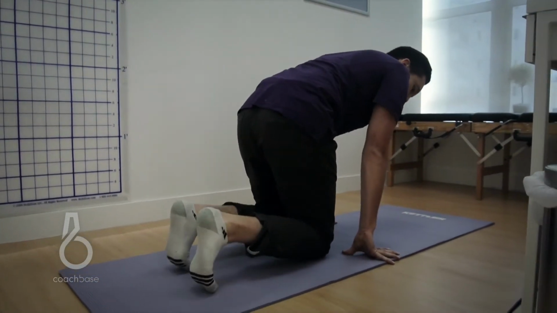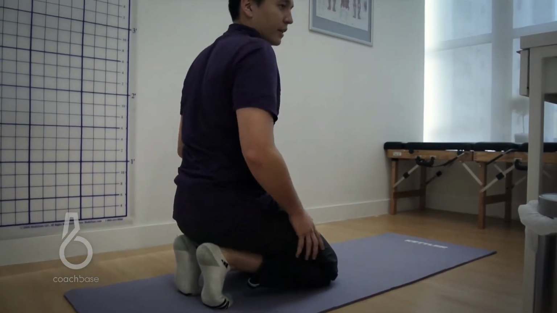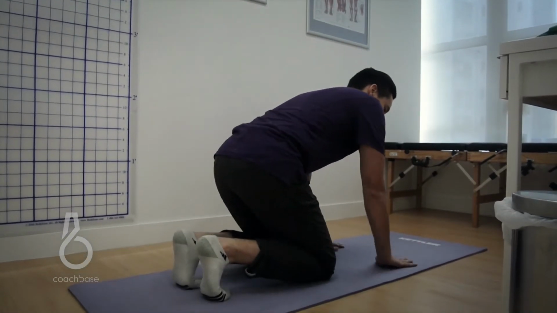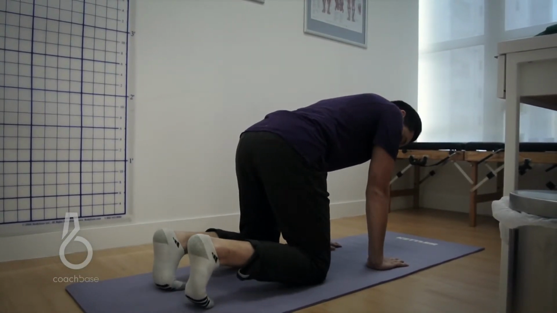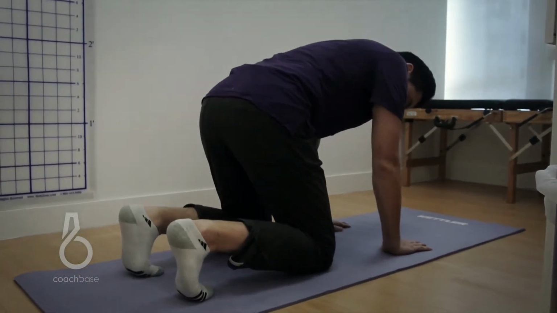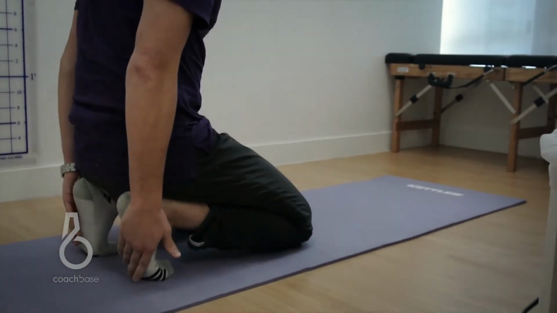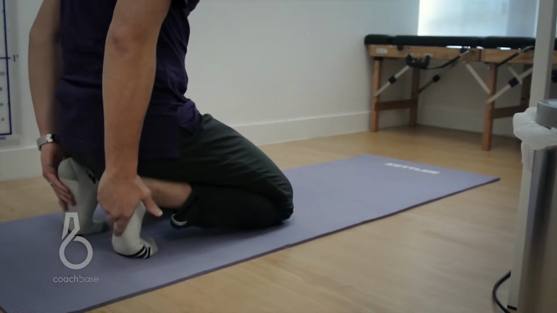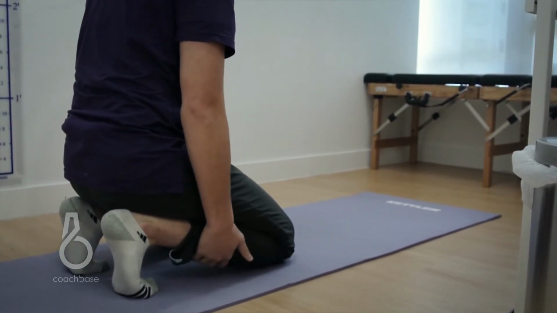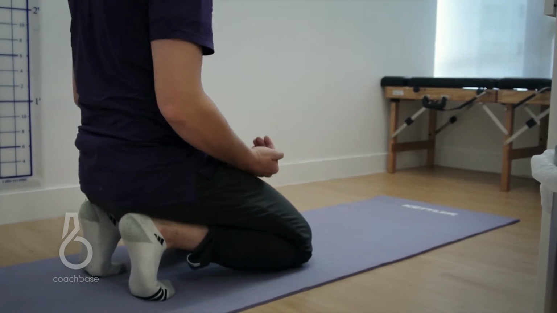For the prayer stretch, I want people to be able to sit on the back of their heels. If they can't do that, the easier version is just to be in a quadruped position, on all fours, with your toes pointing down like this. When you sit back, you might feel a stretch along the bottom part of your feet, as well as on the front of your legs. With this exercise, you want to practice pushing and pulling.